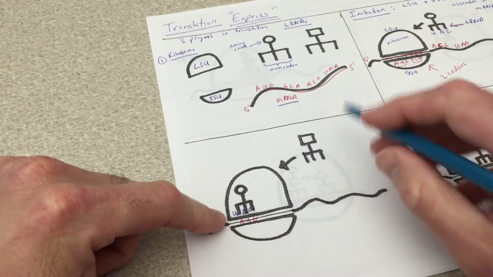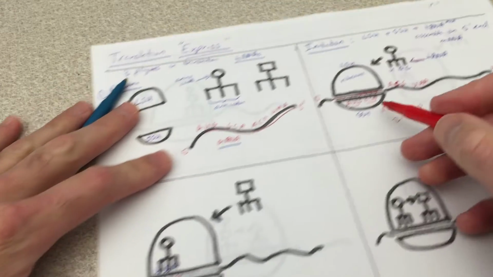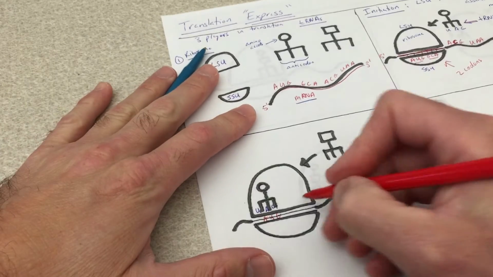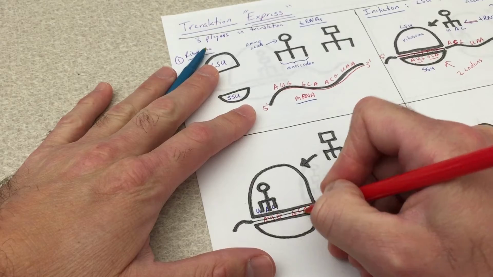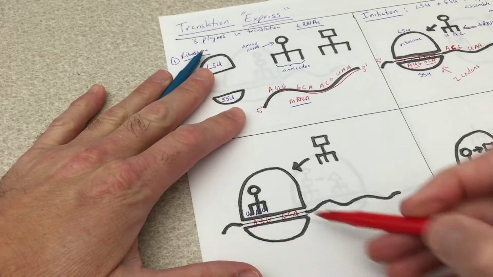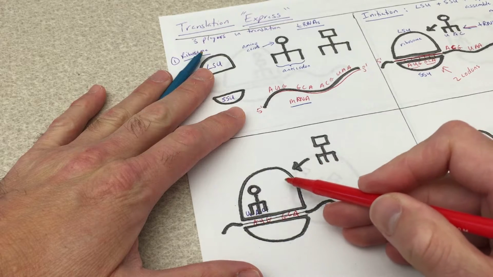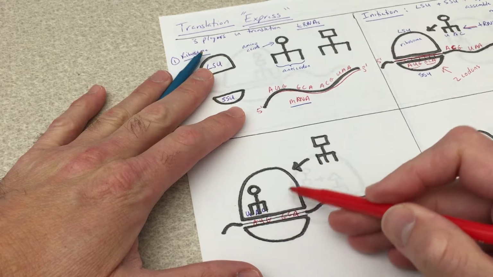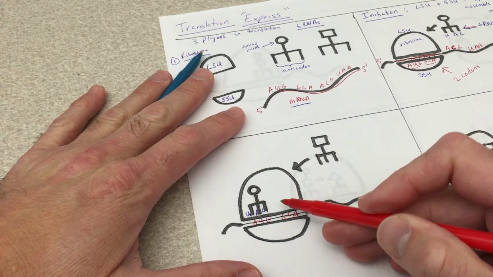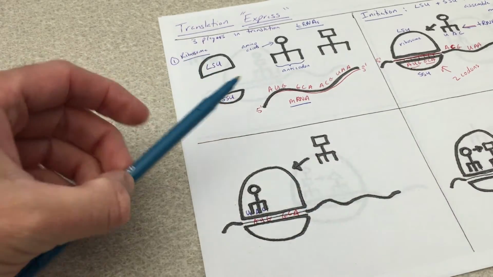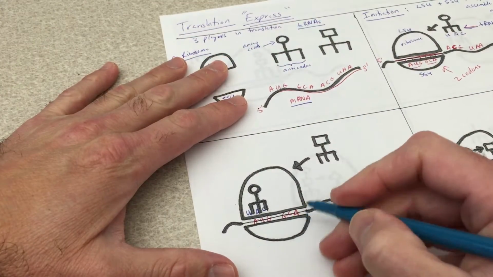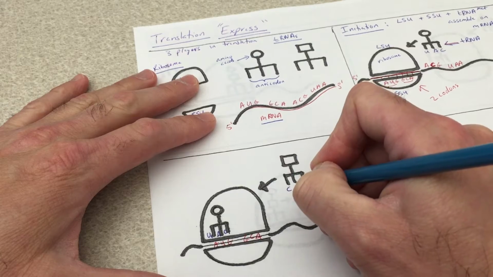Okay. Now, what is the next codon? The next codon is, of course, GCA. Okay. So what would be the anticodon of this tRNA that's going to come in and fit at this next site that's open in the ribosome? If this is GCA, this must be CGU.